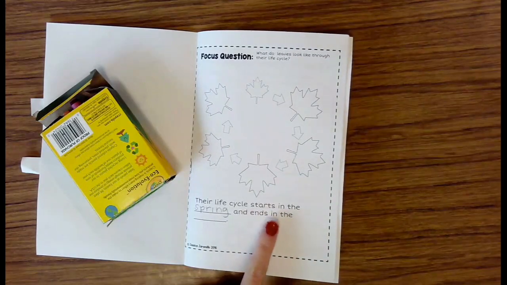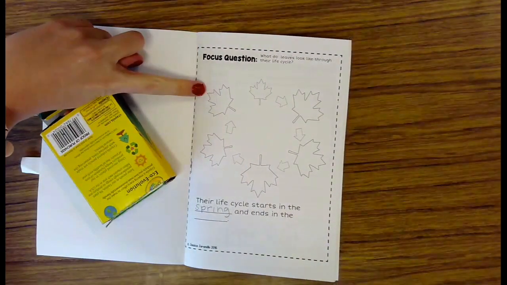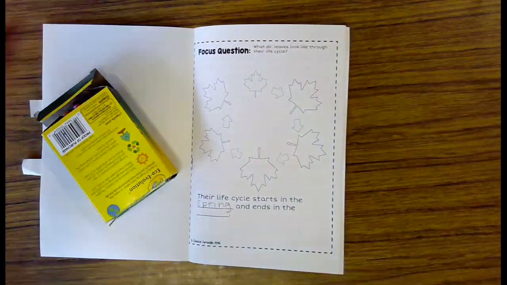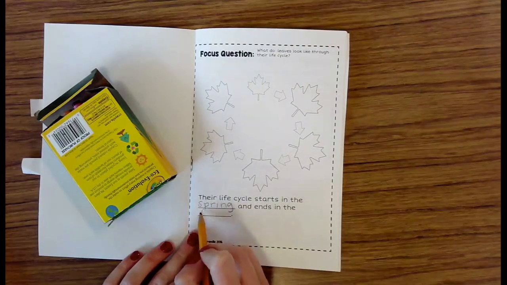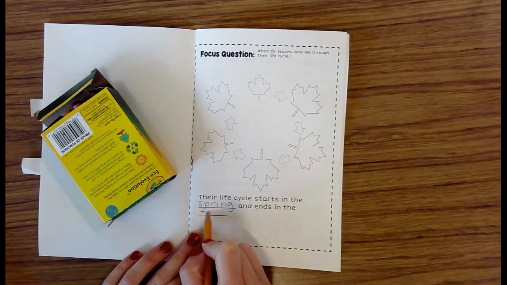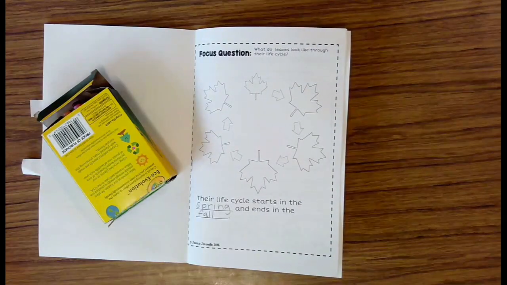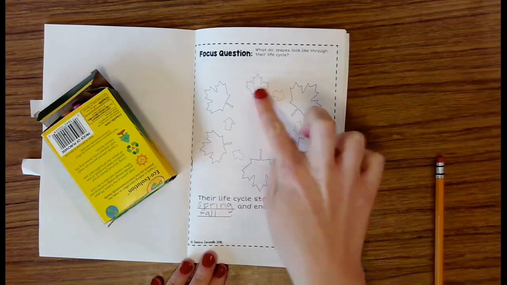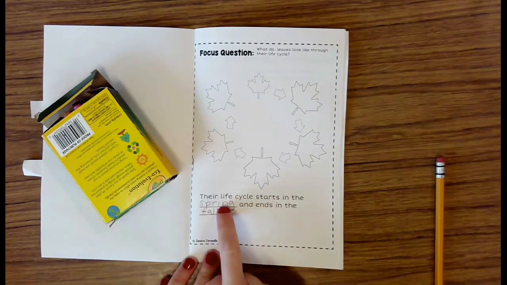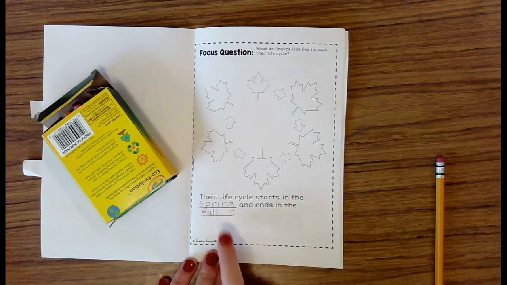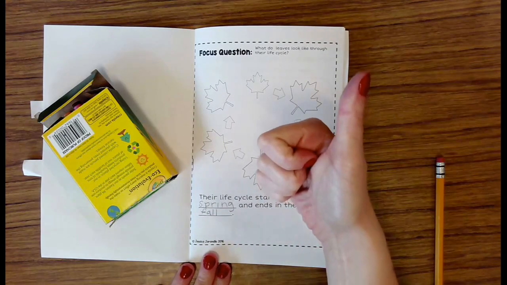And ends in the, when do these leaves turn brown and fall? In the fall. You got it. So their life cycle ends in the fall. Great. Once you've colored in all of your leaf cycle and you've written the word spring and fall, you are all done for the day. Awesome job!